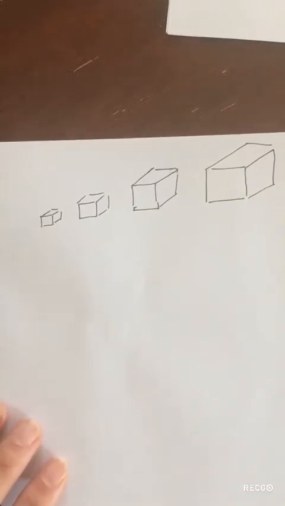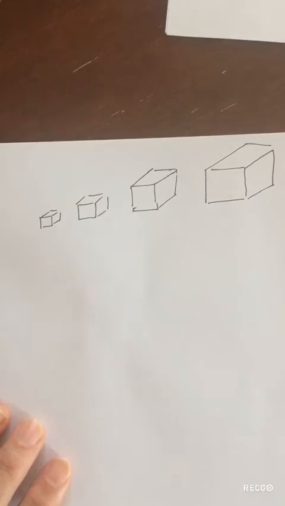Let's say for a project, I need to make a bunch of cubes. Maybe it's for like a children's toy design thing or something like that. And I'm interested in adding up the volume of all these cubes. So let's see if there's a more compact way to do that. And in fact, of course there is.